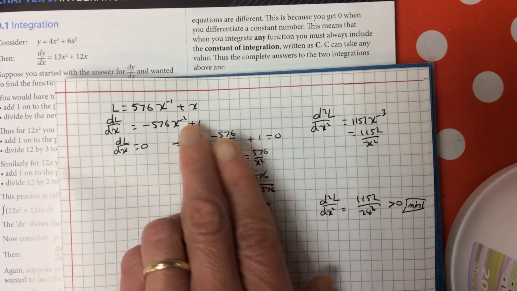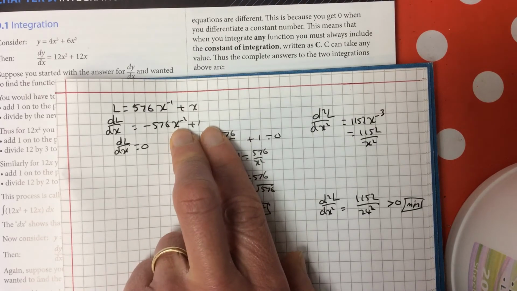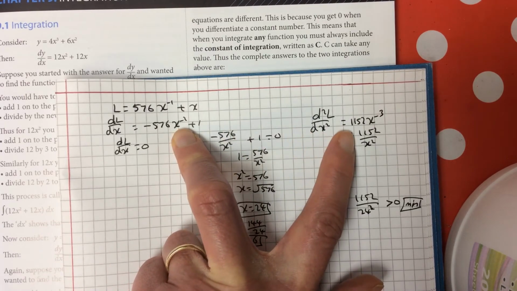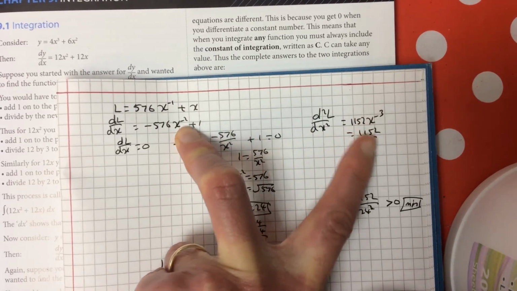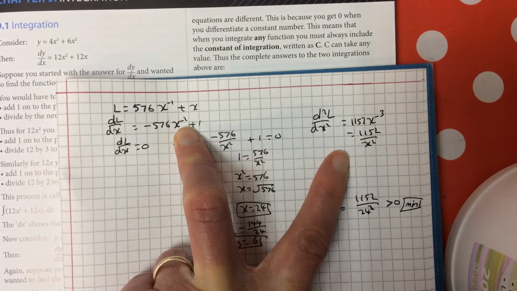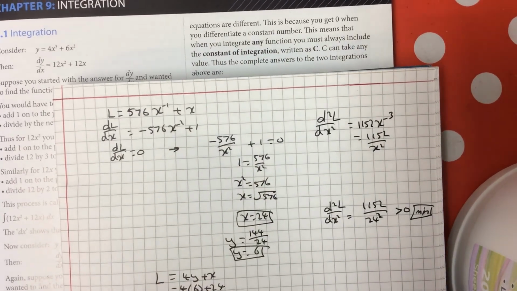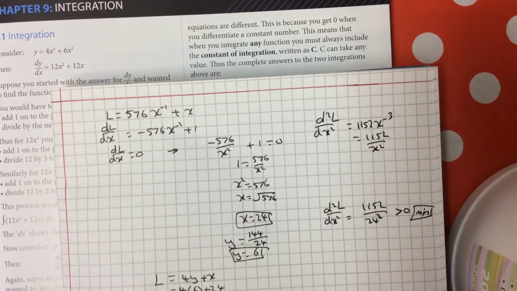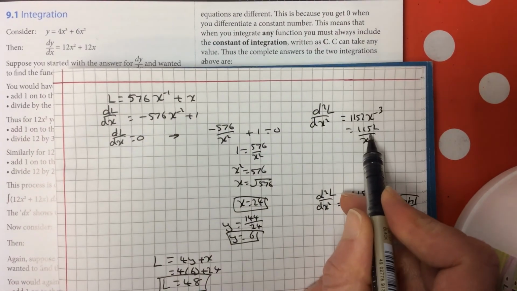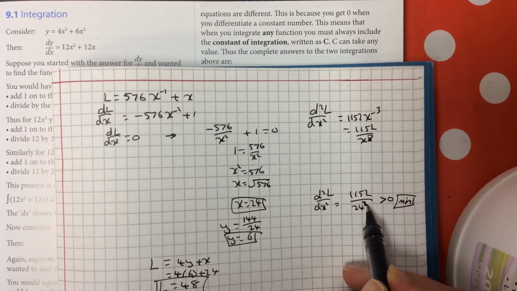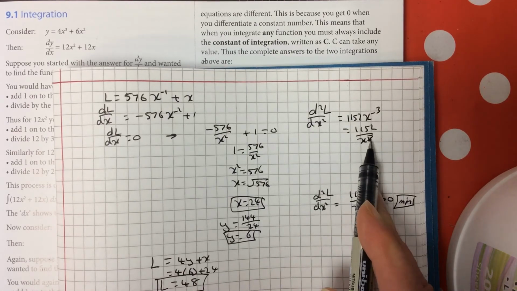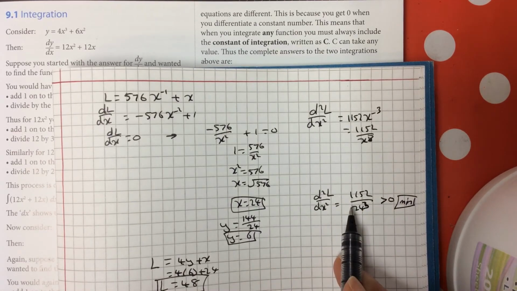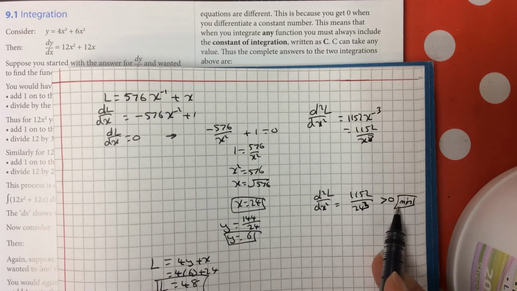Now don't forget the second derivative. There's my first derivative. Differentiate it again, you get this. And you can see me bringing the x cubed in the bottom row. Sorry, it should be x cubed there. Now, what you'll notice I'm doing down here, you've got an x, so put your x in. That's going to work out to be a positive number. Don't have to work it out. I know it's going to be positive, so it's a minimum.